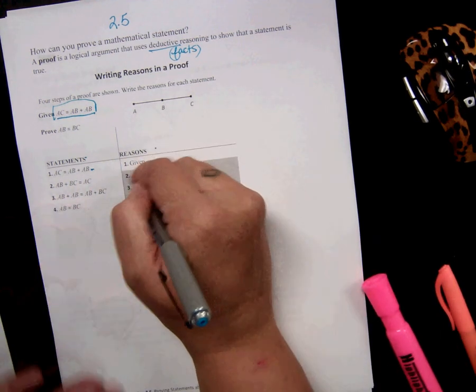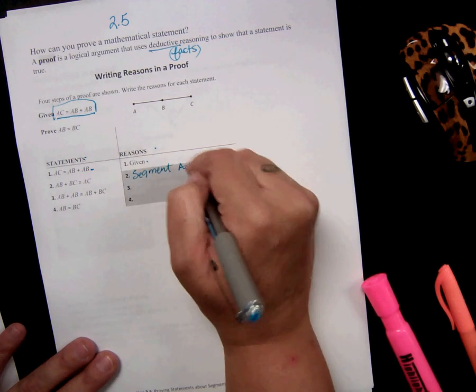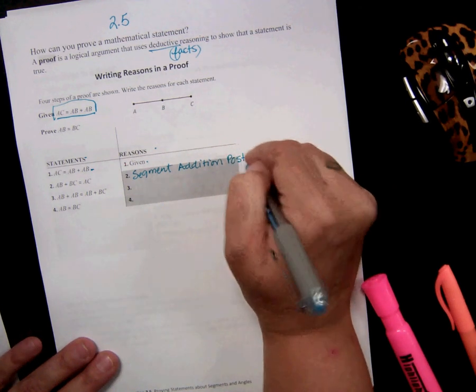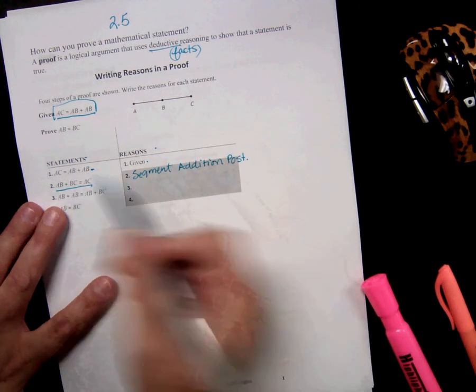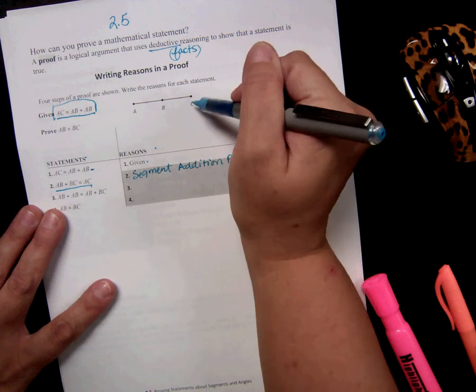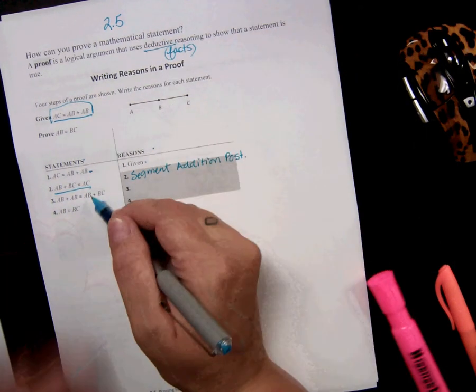This is our segment addition postulate. And you can look, the reason we're putting this is because of the segment addition postulate. I know if I add my AB segment plus my BC segment, it's going to equal AC, which is the whole thing. Then we go look at the next one.